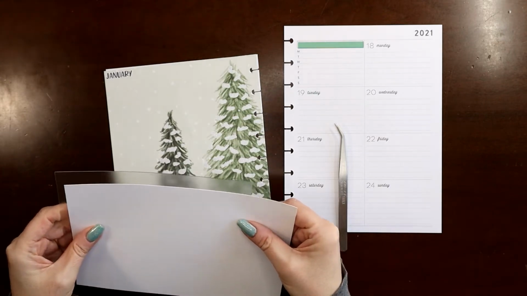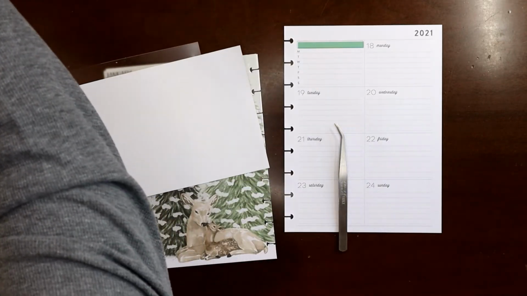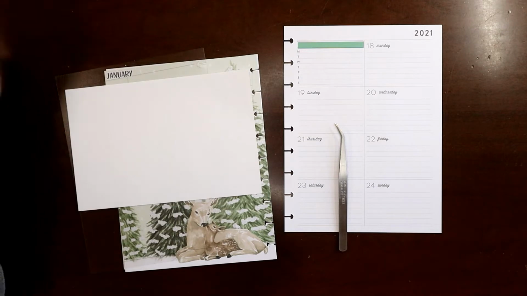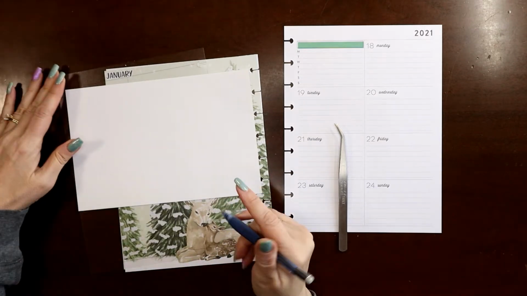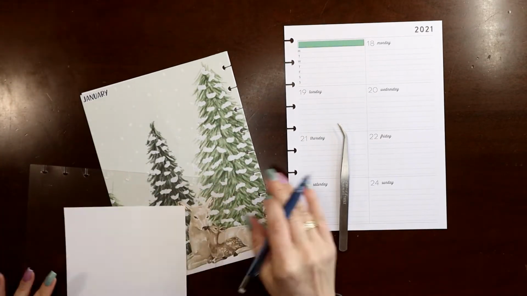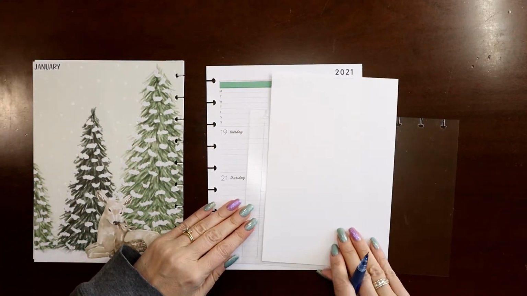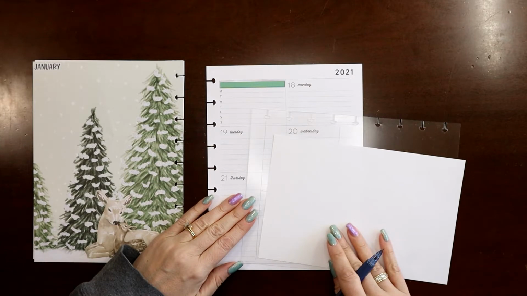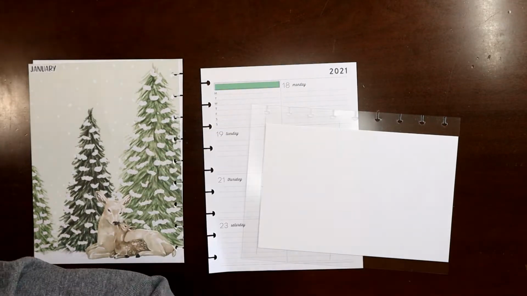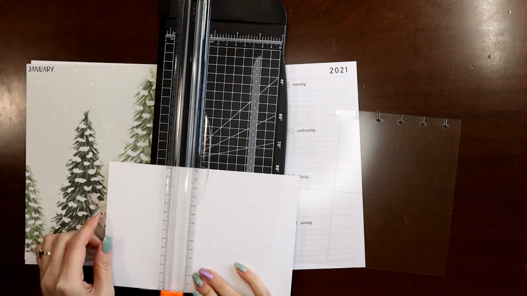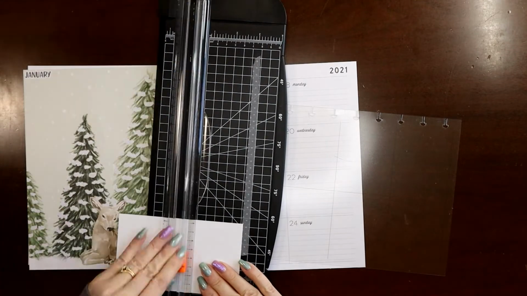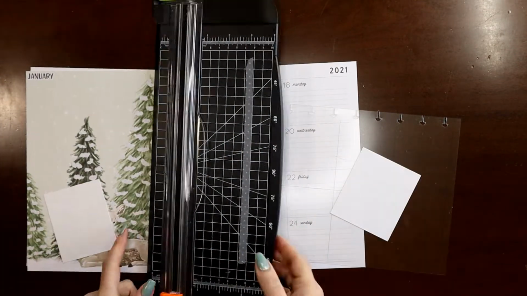So let me grab a pencil or an erasable pen to mark how big I want these to be. I want them to be close to their normal size, but I think I'm just going to make them the width of the paper because it's just maybe a quarter of an inch short on either side. Okay, so those are my two boxes.